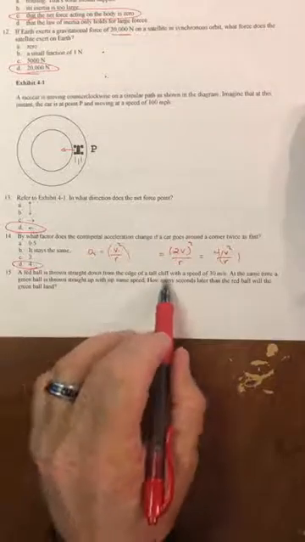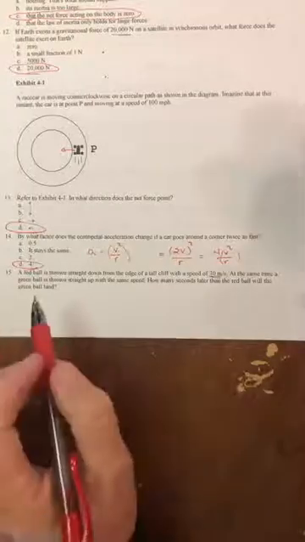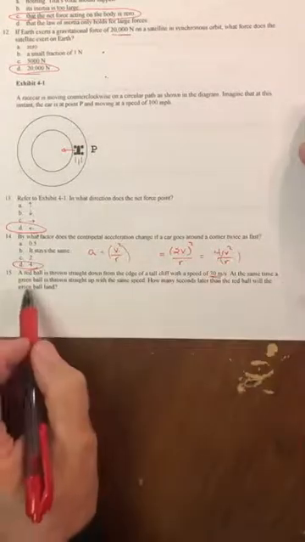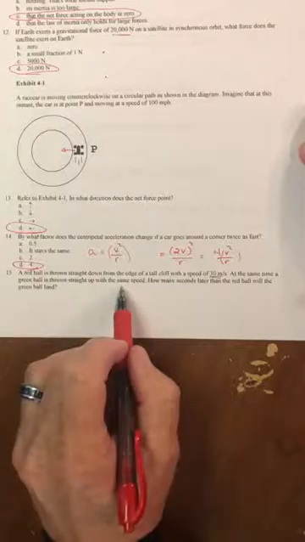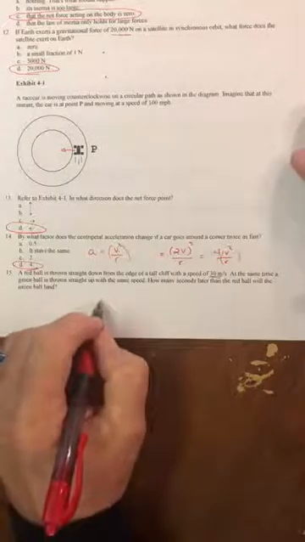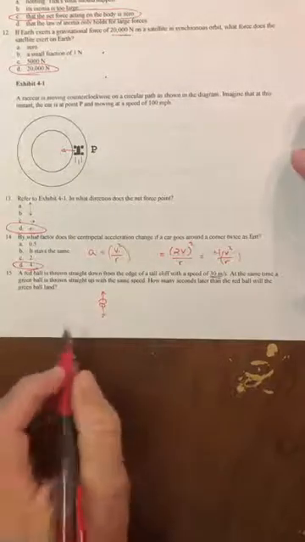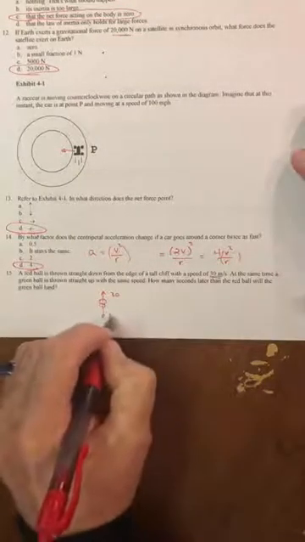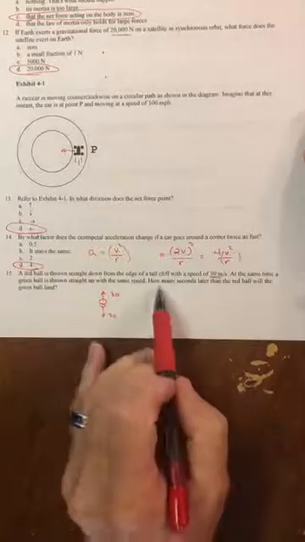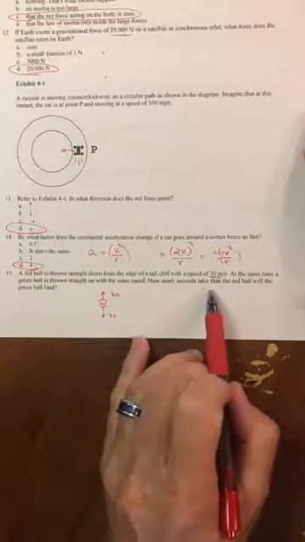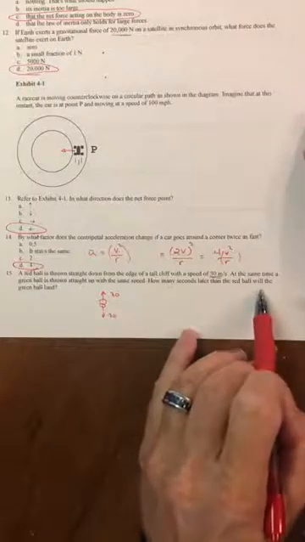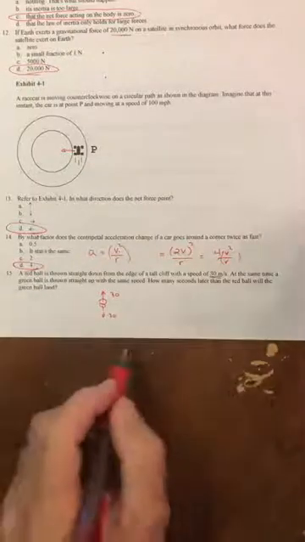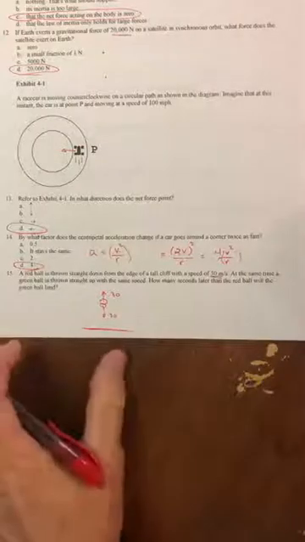All right, a red ball is thrown straight down from the edge of a cliff with a speed of 30 meters per second. And at the same time, a green ball is thrown straight up with the same speed. So I've got one going up, that's the green one, and I've got one going down, that's the red one. And they're each going 30 meters per second. How many seconds later than the red ball will the green ball land? So the landing is down here somewhere.